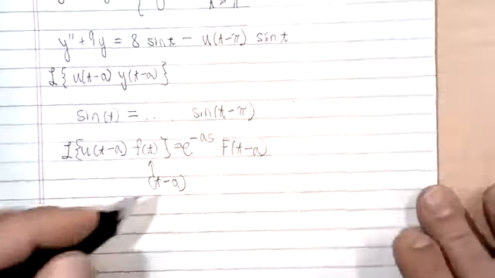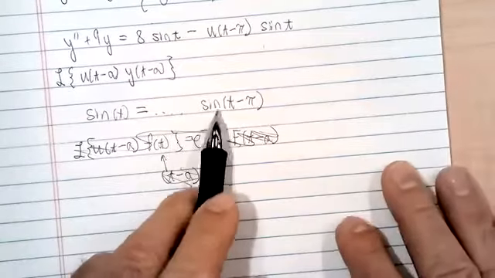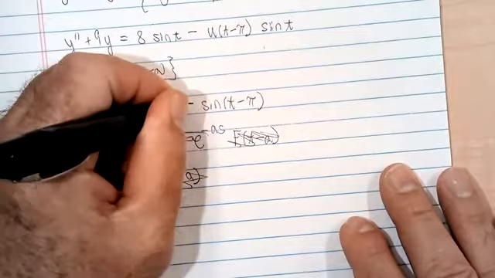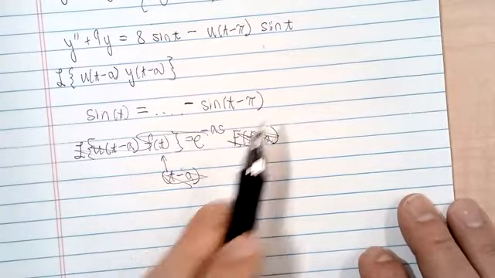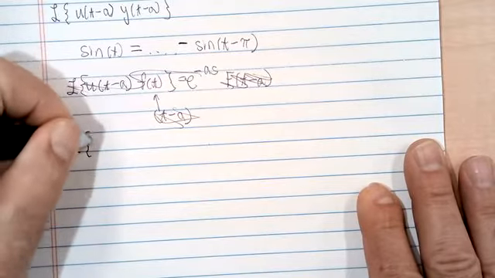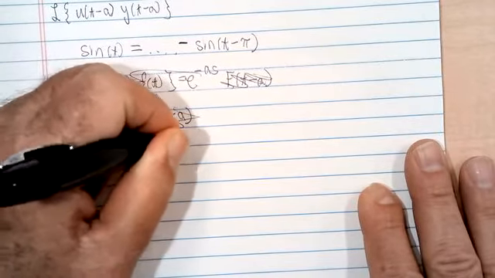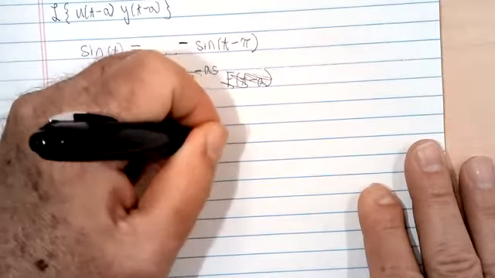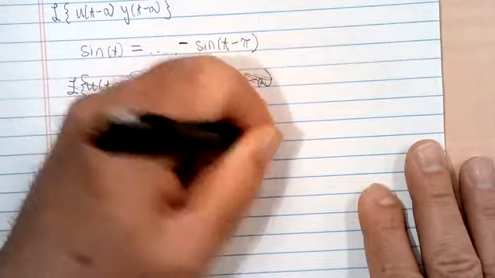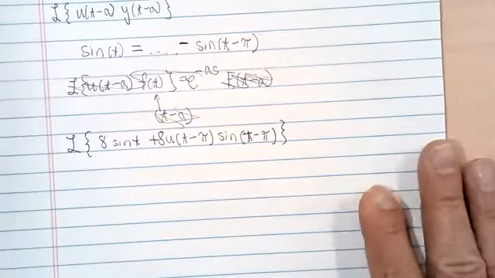Okay, so what I would recommend is this. The sine of t minus pi is the same as the negative of sine of t. So sine of t is equal to minus sine of t minus pi. Therefore, when you take the transform of this left-hand side, you'd write it this way. And let's see, I guess you need a 1 in here as well, right? Otherwise it won't add up.